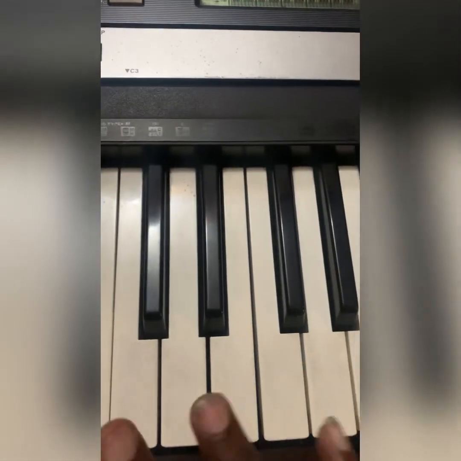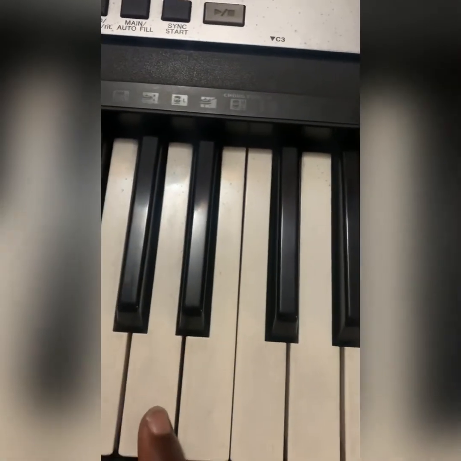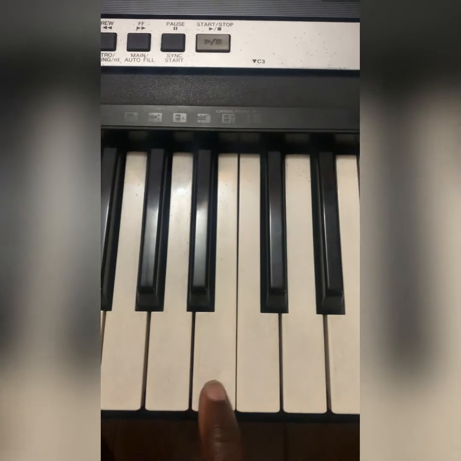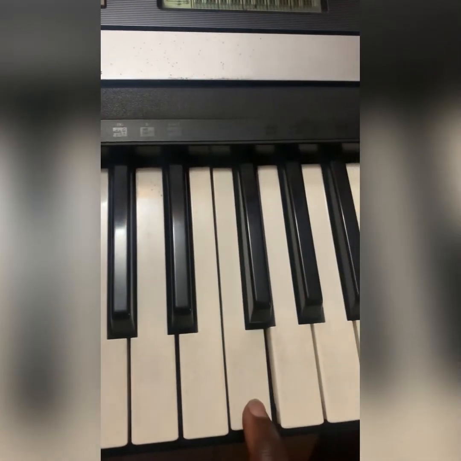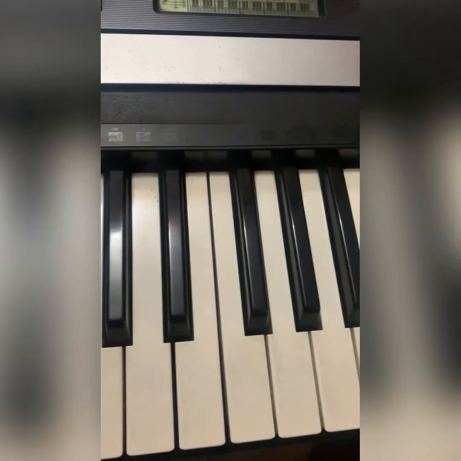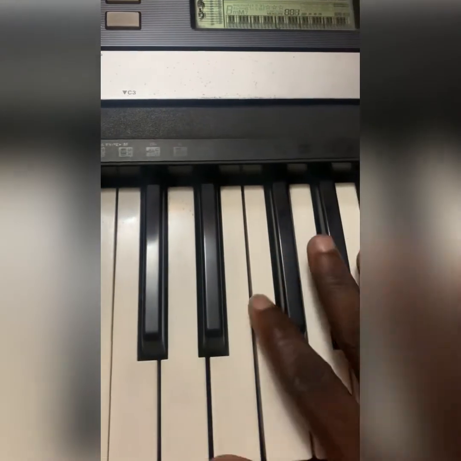So these are the names of the white keys, and we are able to locate them on the piano. If you want to say A, this is where your A is. This is your B. This is your C, D, E, F, G, and A. So now we're going to learn the names of the black keys.